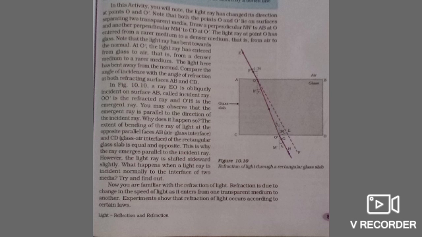When a ray of light enters from rarer to denser medium, there is a change in speed of light. This change in speed of light is called refraction of light. The change in speed of light is due to the refractive indices of different media, so it depends upon the refractive index of the media. If the refractive index is more, then the speed of light is less. You have to keep that concept in mind.